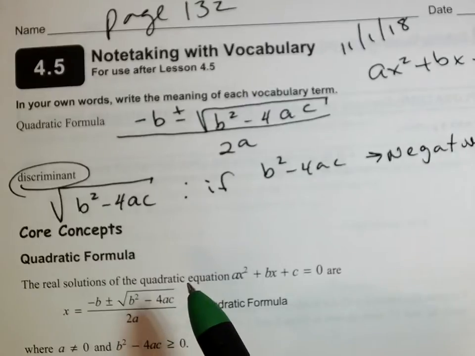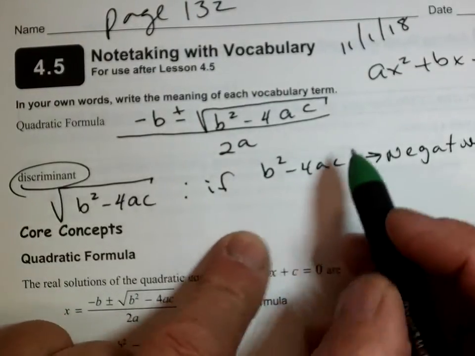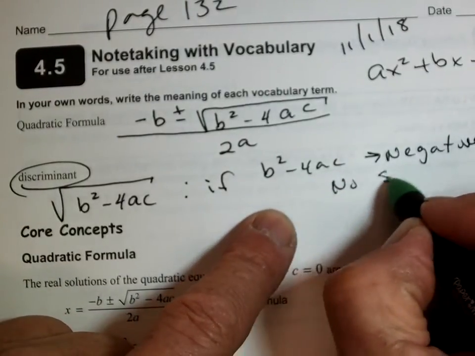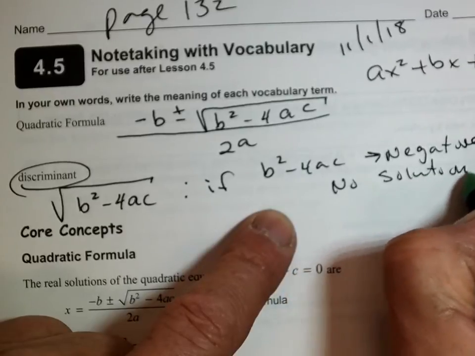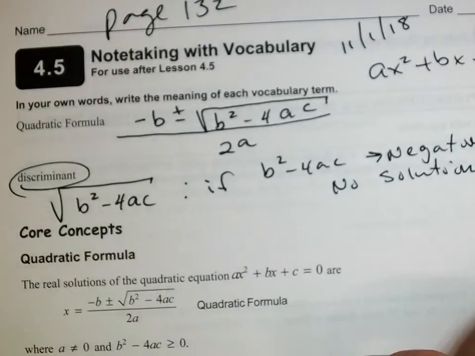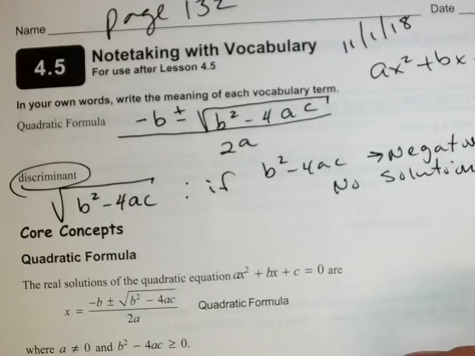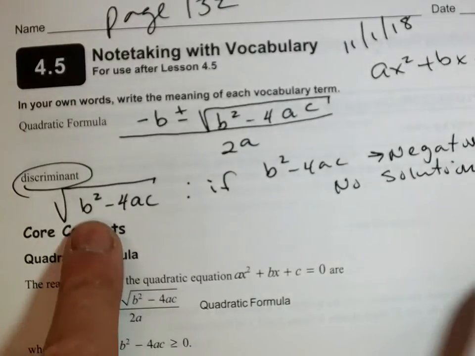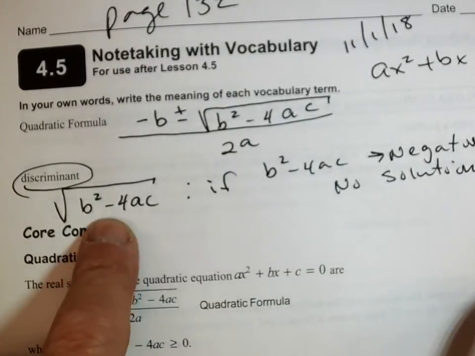If this becomes negative, then there's no solutions. The graph itself would be above the x-axis, and you wouldn't have any x-intercepts, right? So if the discriminant becomes negative, you'll have no answers.